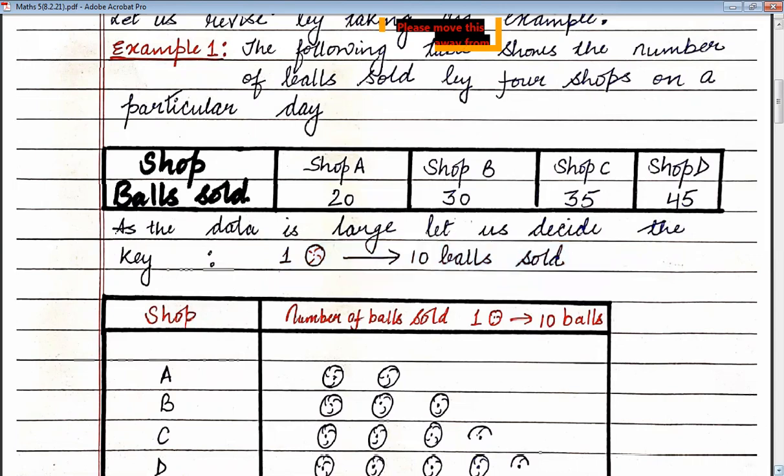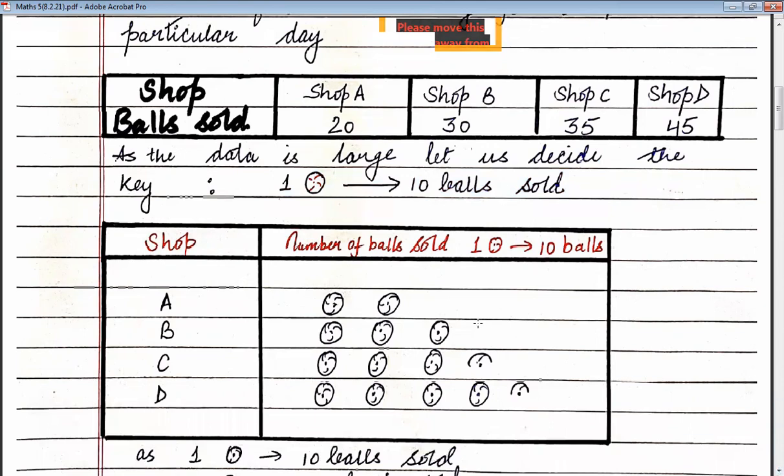Okay, now let's represent this table in our pictograph. Now, children, here shops are written A, B, C, D, and here we have to show with the picture. Now, your first one is 20 balls sold. So now children, you know that we have considered one ball as 10 balls sold. So here you are going to make only 2 balls. So 10 plus 10, 20. Now next shop B, there are 3 balls because you have 30 balls sold. So you will make 3 balls.